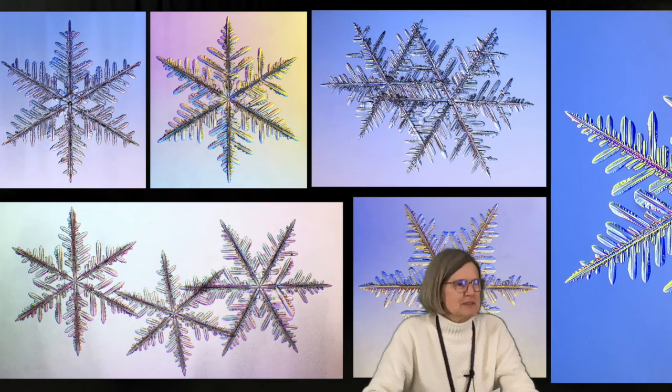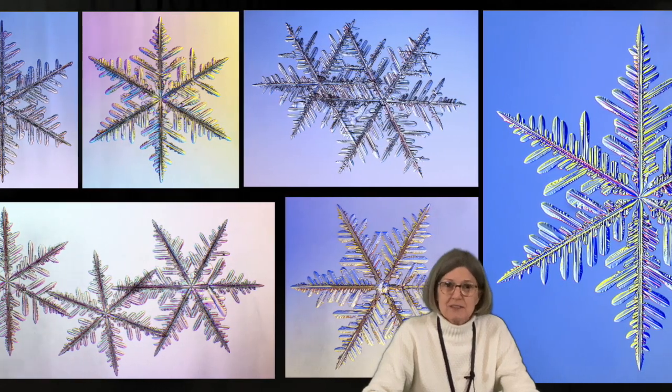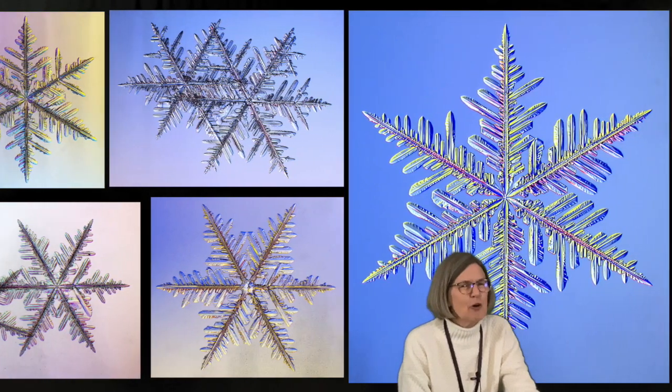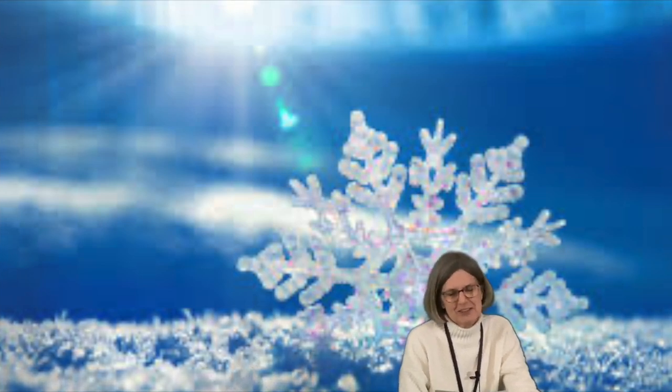Today we're going to talk about something we've seen a lot of lately, and that is snow. Each snowflake, even though you've always heard each one is unique, they are not. They have found several that are matches. So that's kind of a myth.